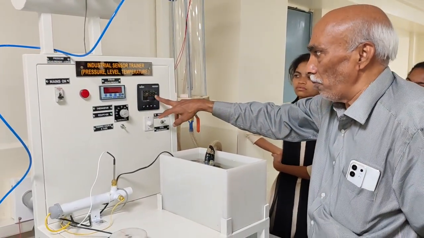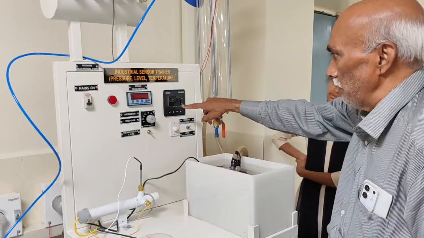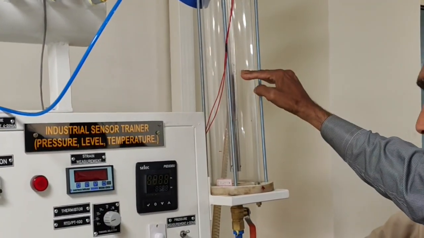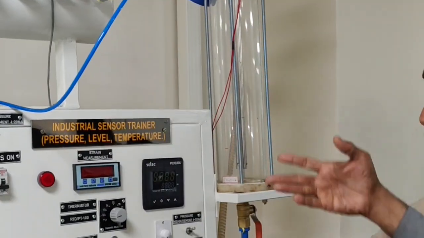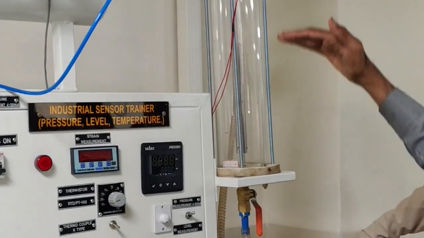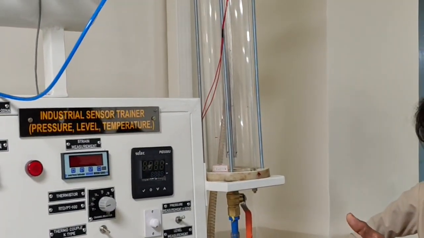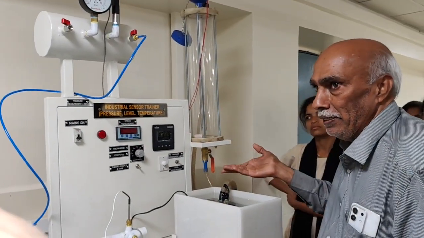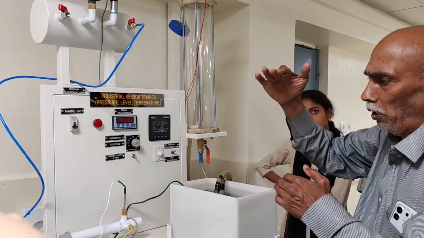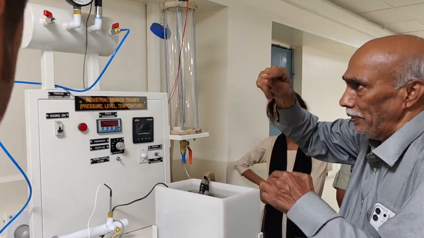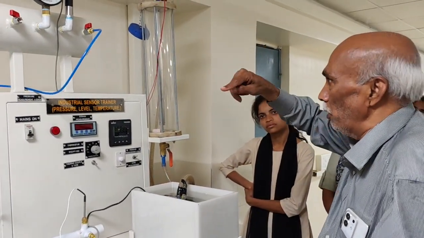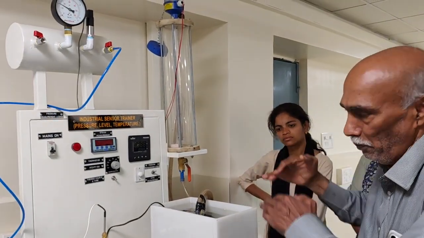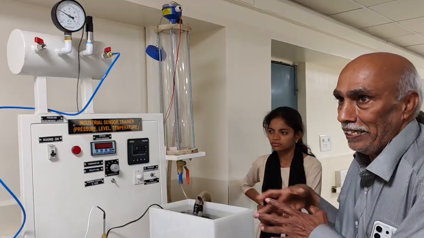So the function of this is normally what will happen, no? Suppose you want to set the level around 100 or 200. Up to 200 it should work. Once it reaches 200, the pump has to stop. Once it comes below, the pump has to turn on. Then again, below 200, whatever your set point is, the pump will turn on automatically. It keeps on switching off and on. At one point, the graph will go up and down and become straight till it stabilizes. To that level, the pump keeps on switching off and on. That operation you can study in this.